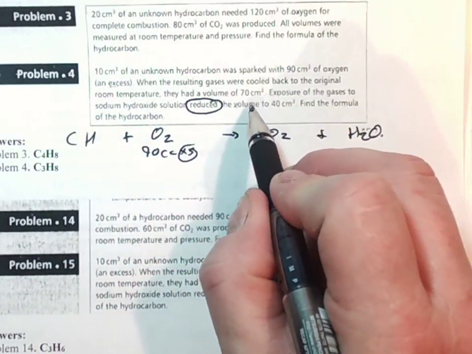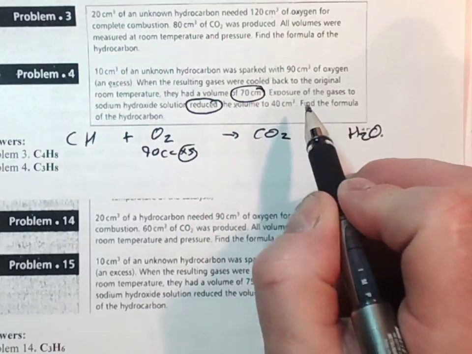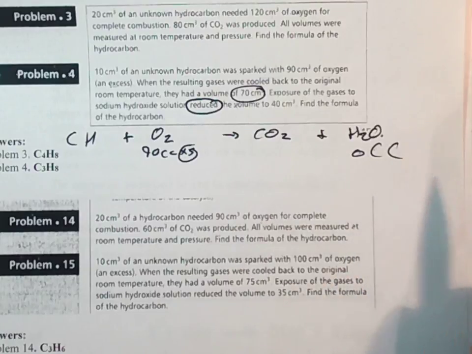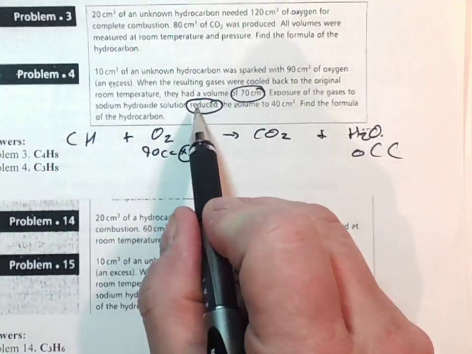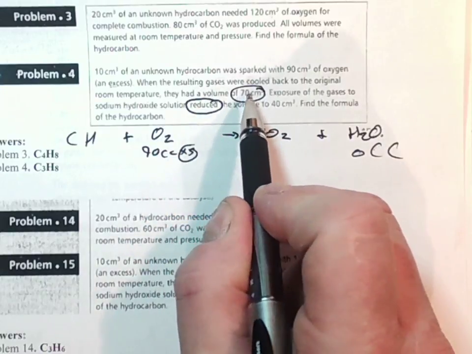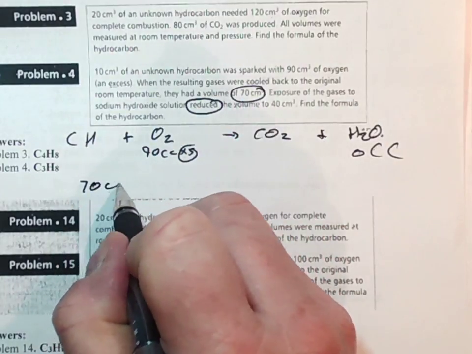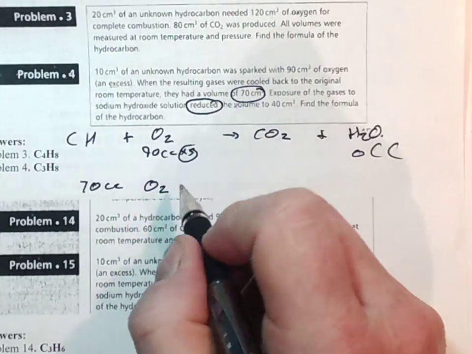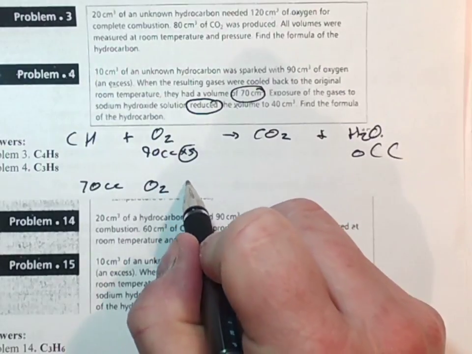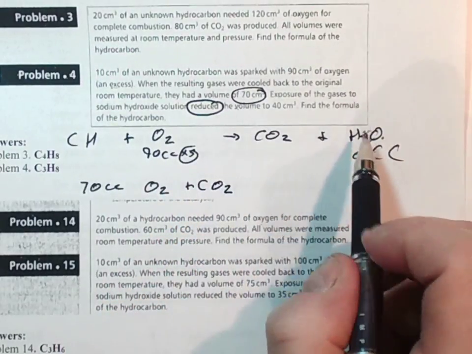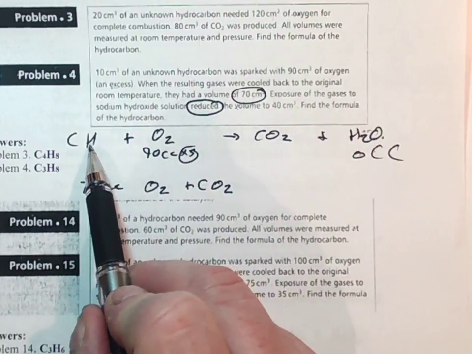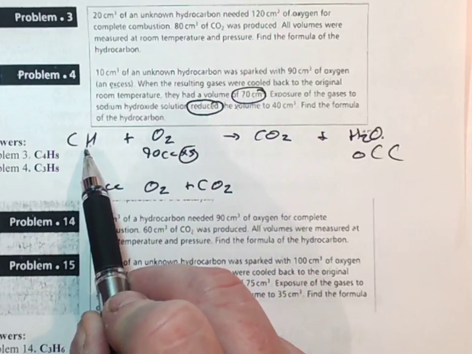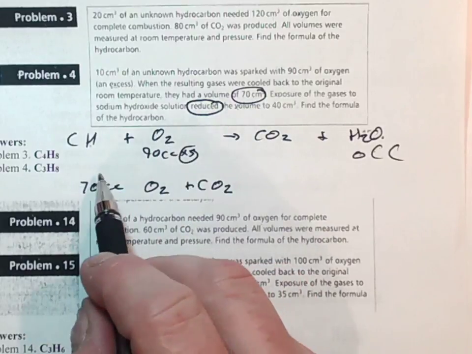Now, if they had a volume of 70 when they were cooled back, that means that the water was contributing nothing. Okay, so what do I have left when I'm talking about my 70? Well, my 70 cc's is oxygen, which is in excess. There must be some oxygen in it, and there must be carbon dioxide. What is 0? The hydrocarbon is 0 because the oxygen was in excess, so there'll be no hydrocarbon volume contributing to this 70.